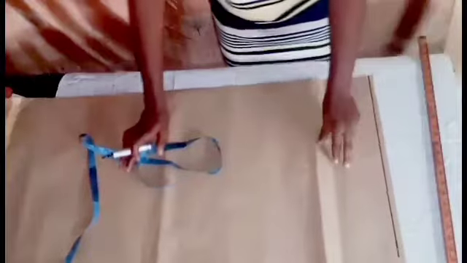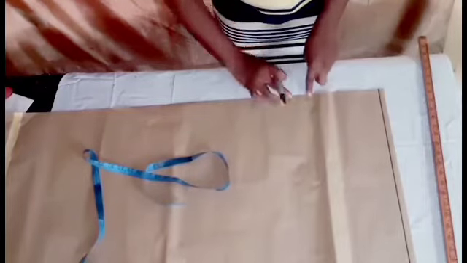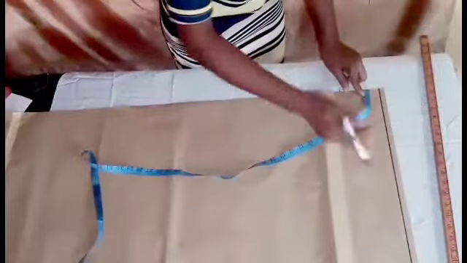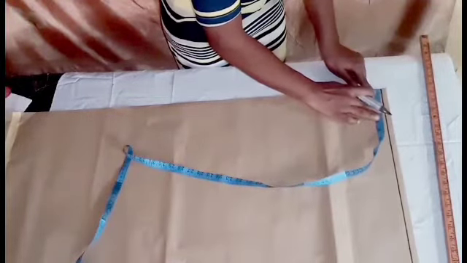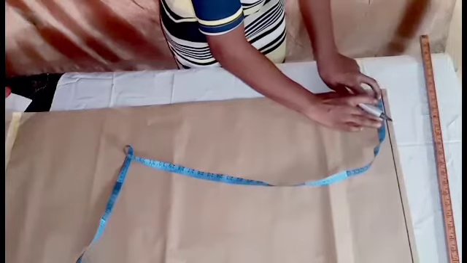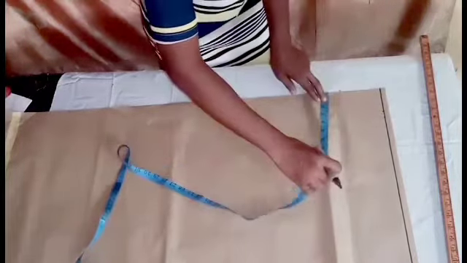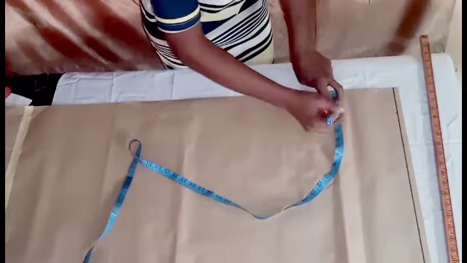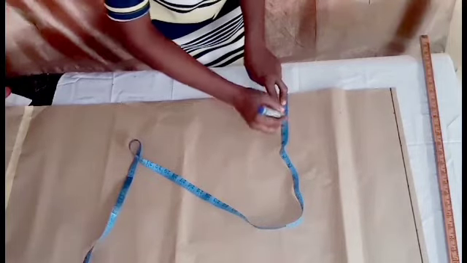Now, having done this, the next thing to do, at the edge of your fabric or at the edge of the paper, you mark out 3 inches. So this 3 inches is for the button stand and the button hole. Just mark out 3 inches from this point. So I'll make a dot all the way down so that I can connect it to give me a straight line. So this is it, 3 inches.